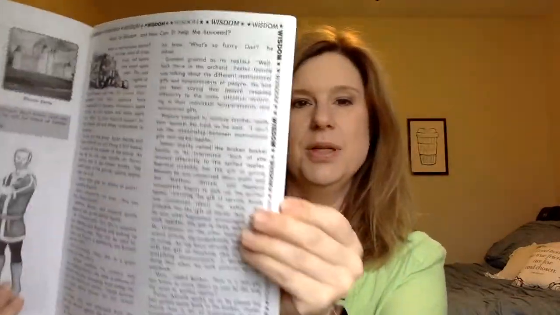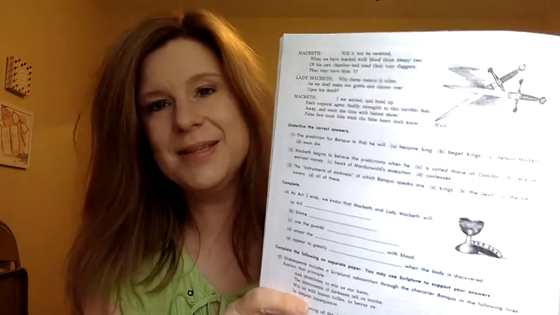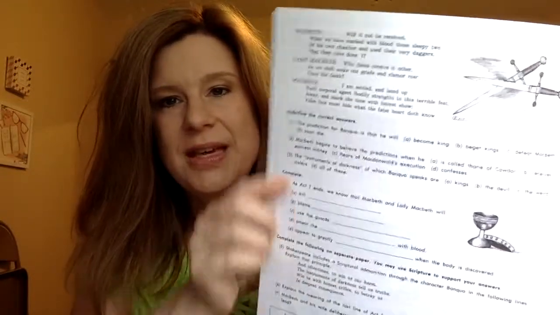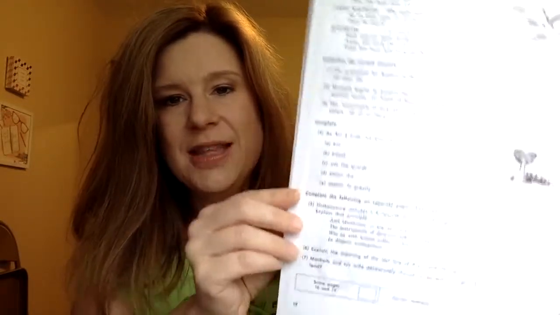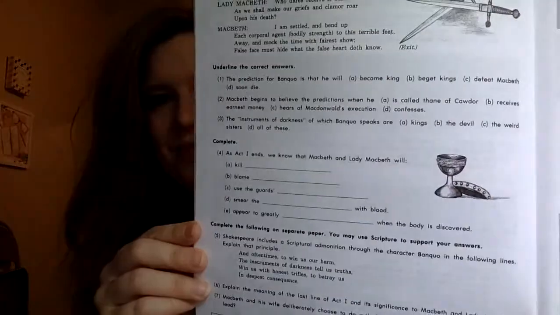So this is kind of an overview, black and white. This is the wisdom booklet that they tear out and read. So that's not actually part of... They're reading Macbeth in this PACE, and so you can see that there's some of the information, and then they have questions that they fill in. Then the student goes and scores their own material.